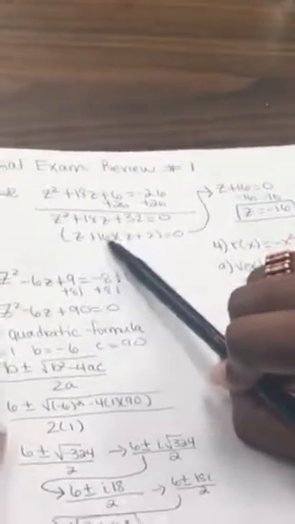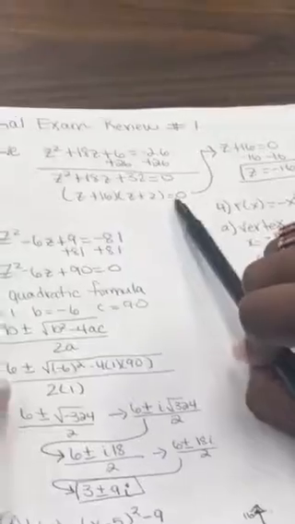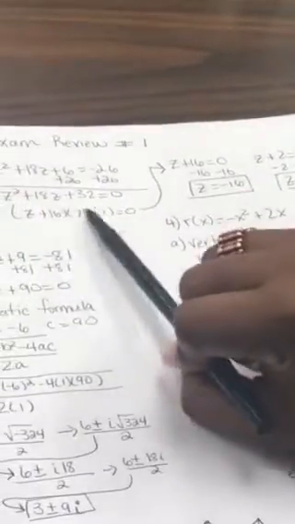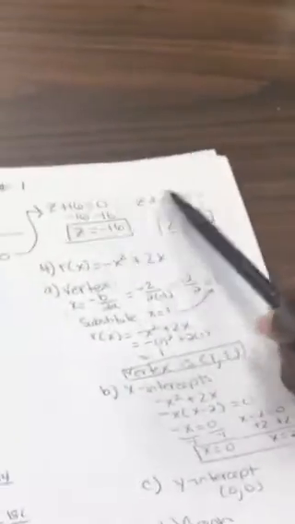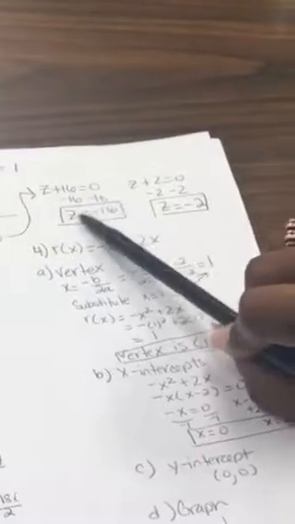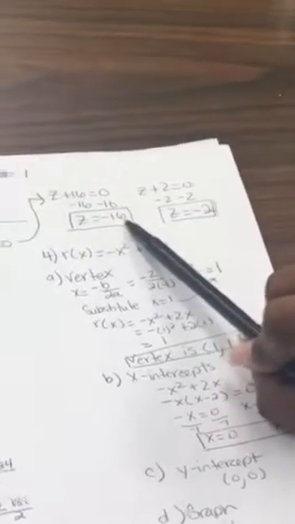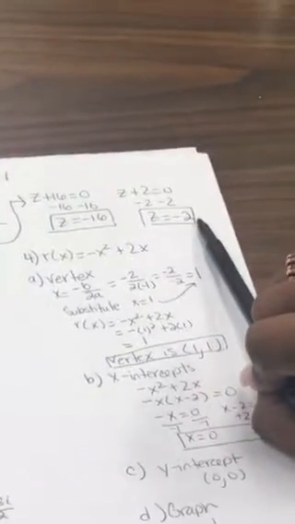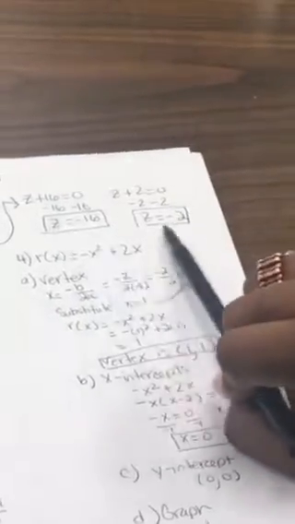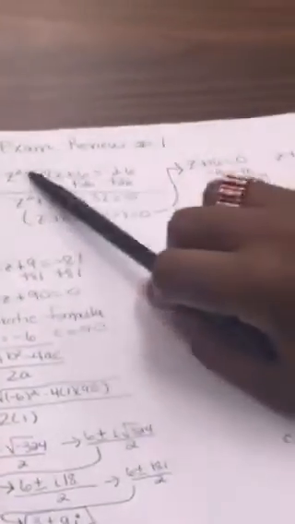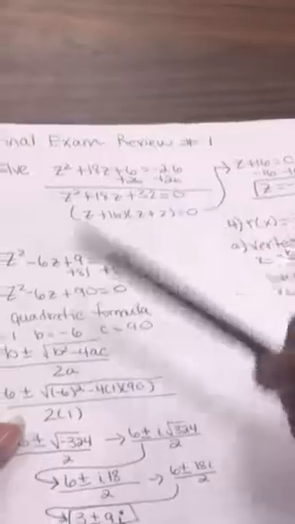I can factor this. So I factored a z plus 16 and z plus 2. Set it equal to 0. Set both of these equal to 0 over here. So you'll solve it and get z by itself. And z is negative 16 and negative 2. Don't forget to go back and check, plug it in, substitute to make sure that it works.